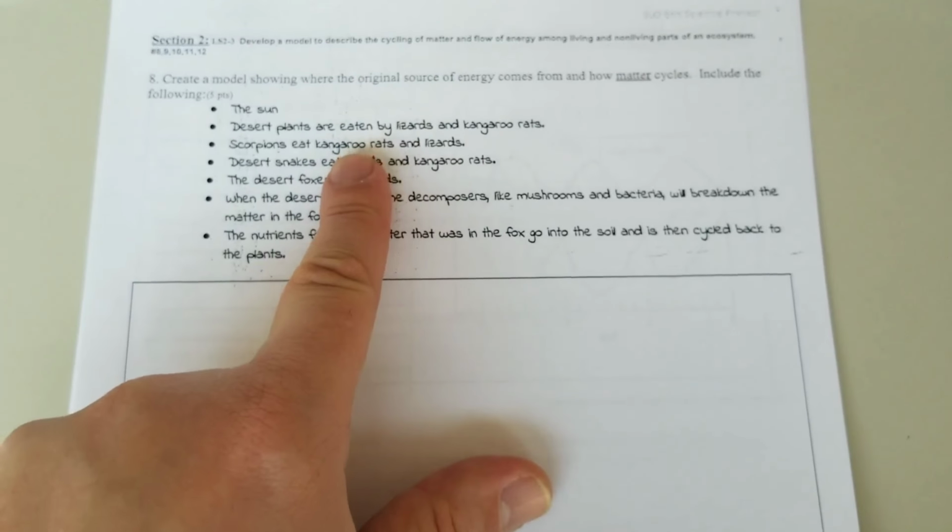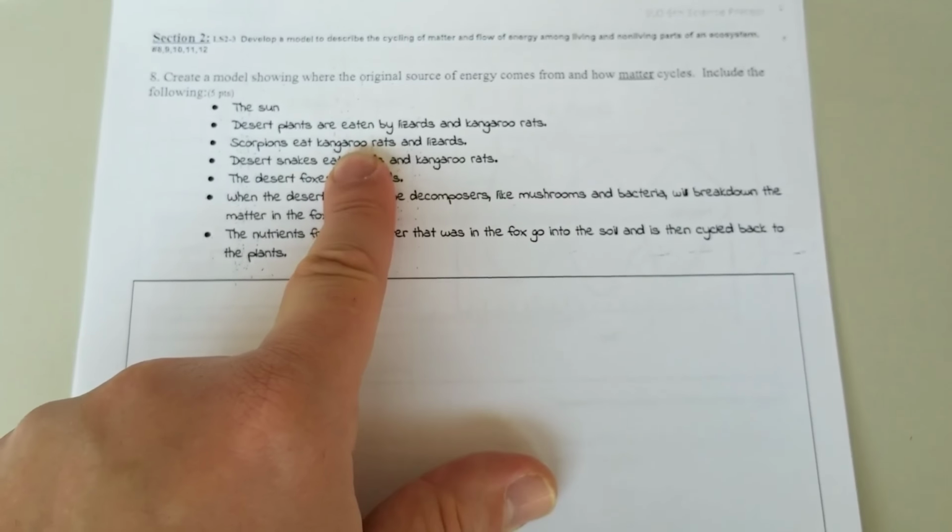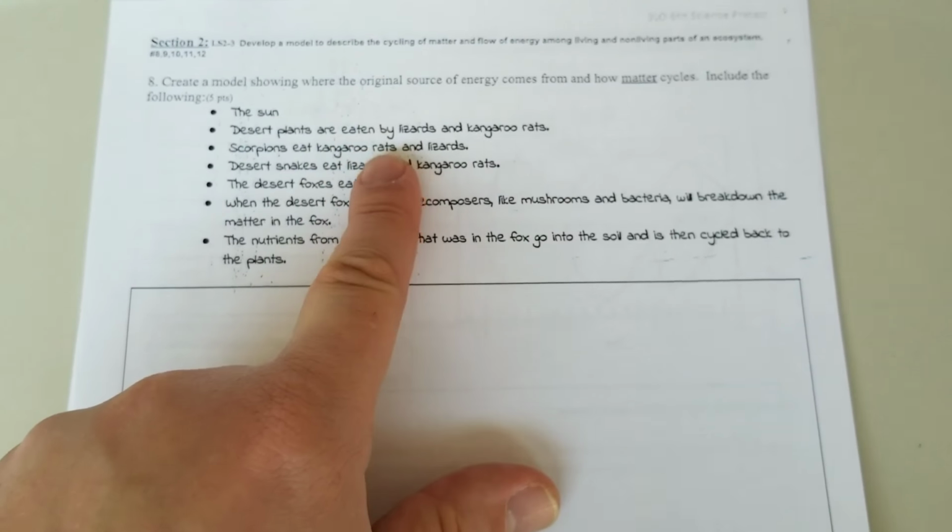One other point of clarification, kangaroo rats are a specific animal. It's not kangaroos and rats, it's kangaroo rats. It's one word, or one species.